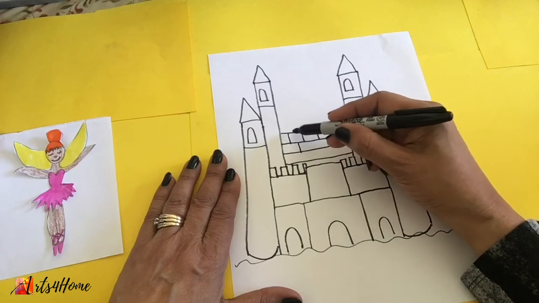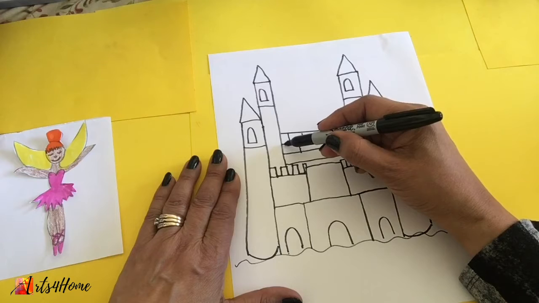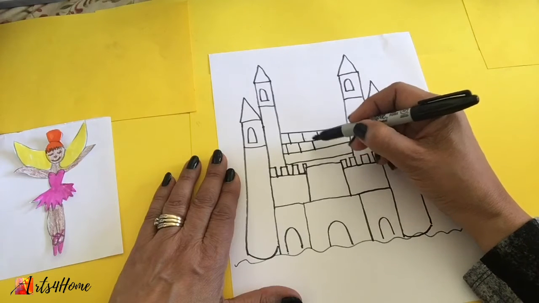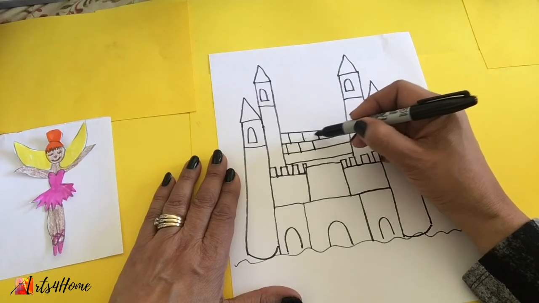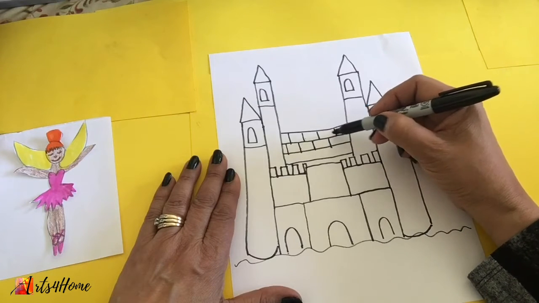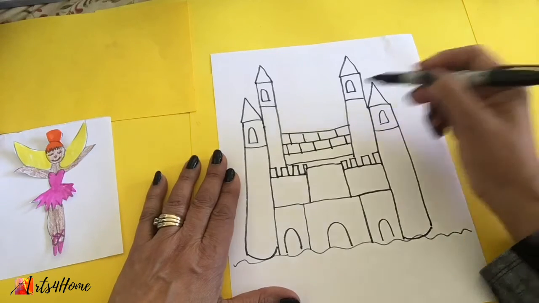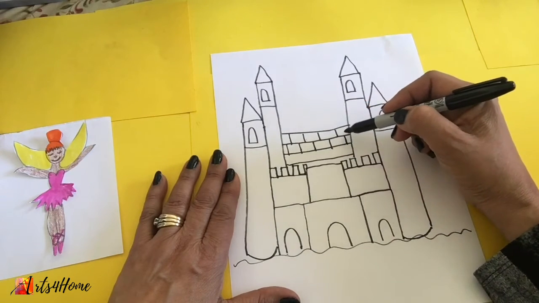So they would have to be in the middle of this line and this line. Put another line in the middle of these two lines, one here in the middle of these two lines, and then one on the end. And you see it's beginning to look like a brick.